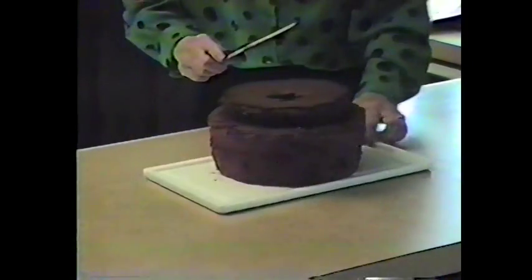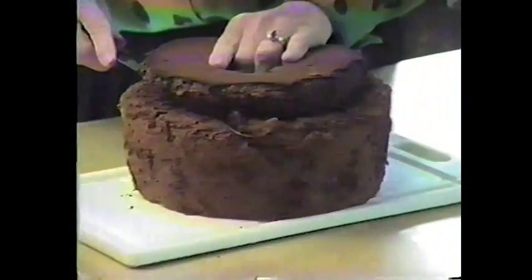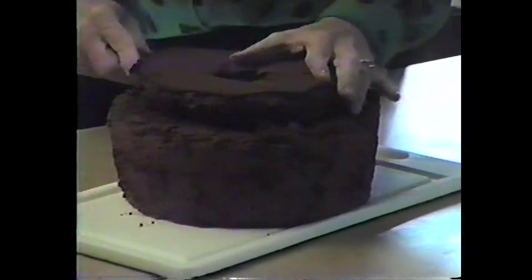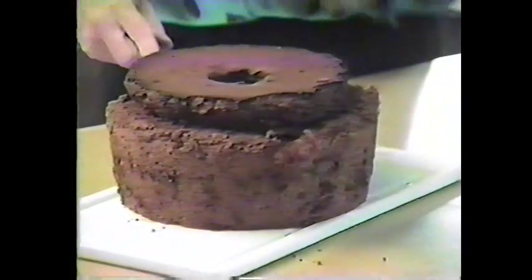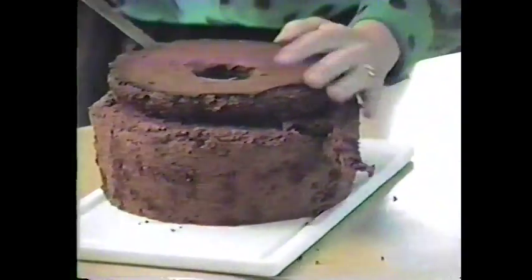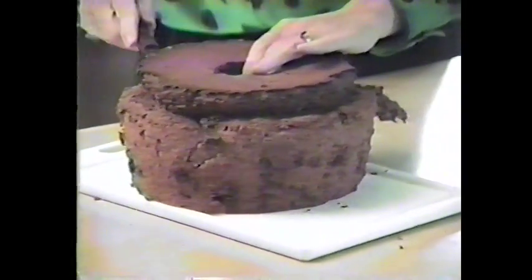So I think I'll start with this because this looks like it developed a little hat on top. And I have my cutting board, and I'm just going to hold, and hopefully the cutting board will stay in place so that I'm using a sawing motion, and I'm sawing and hopefully not making a mess.